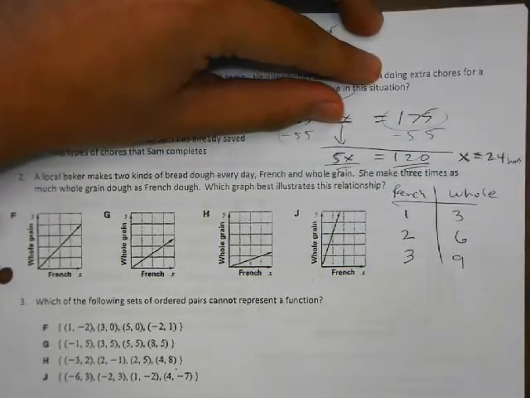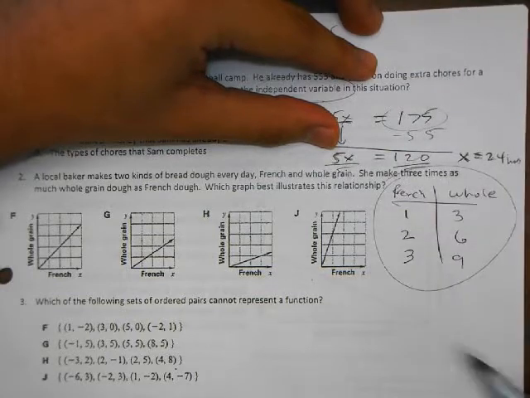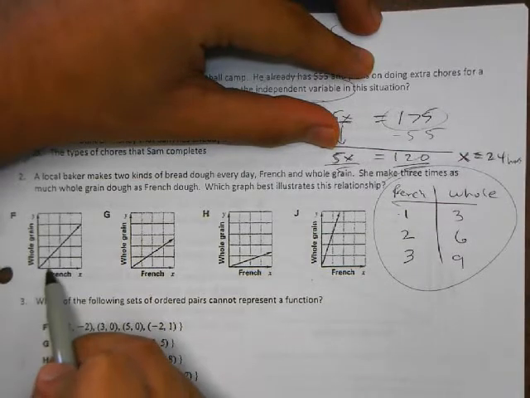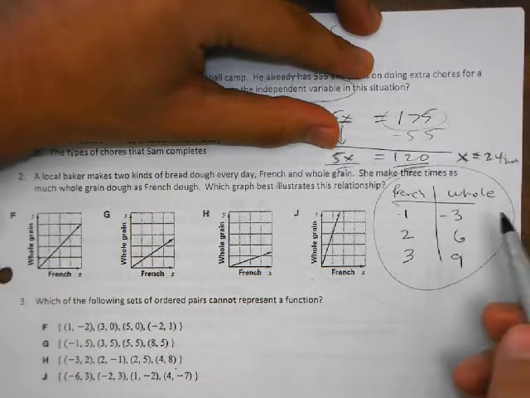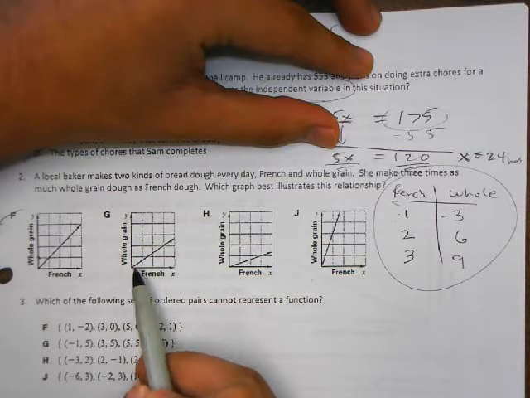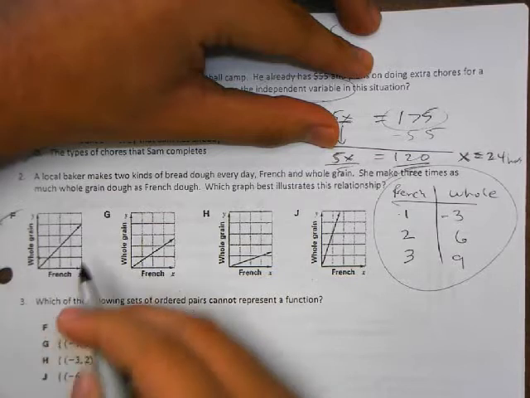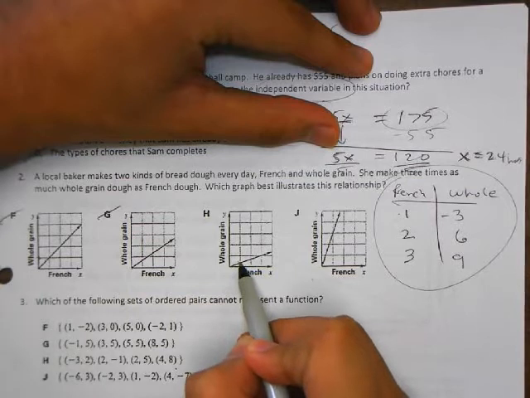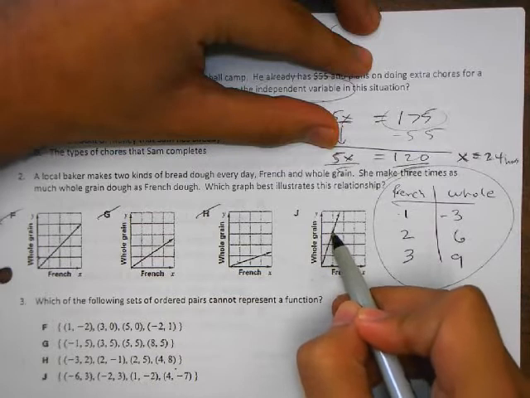Now if we look at our graphs, which one has this type of relationship? Look at the first one. If we make 1 French dough, it's telling us here that we make 1 whole grain, which is not correct. We're looking for 3. This one here, if we make 1 French dough, then this is less than 1. Not correct again. This one again, 1 French dough, even less than 1. Not correct. And this one here, if we make 1 French dough, then we make 1, 2, 3 whole grain. That's our answer.